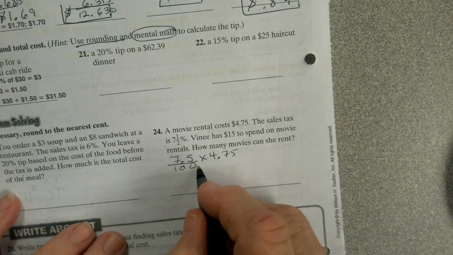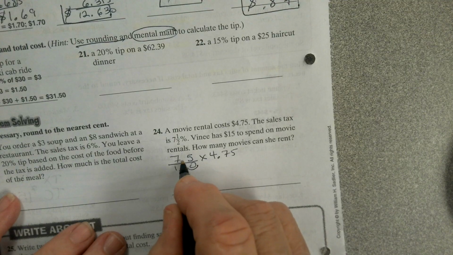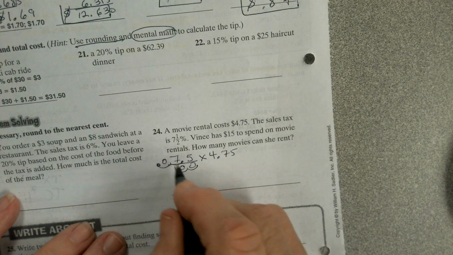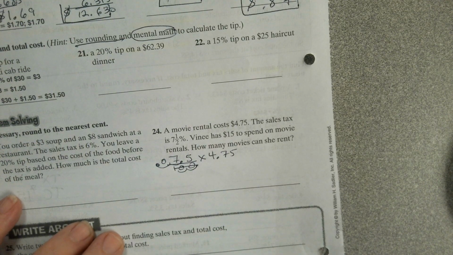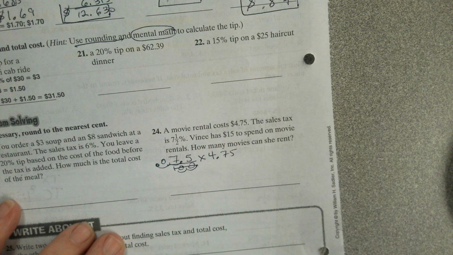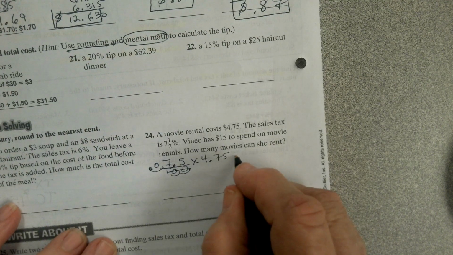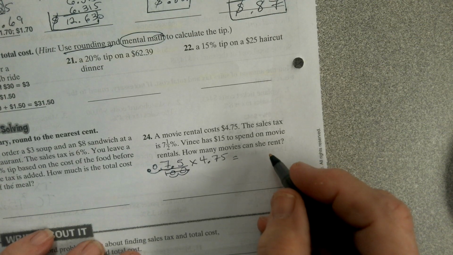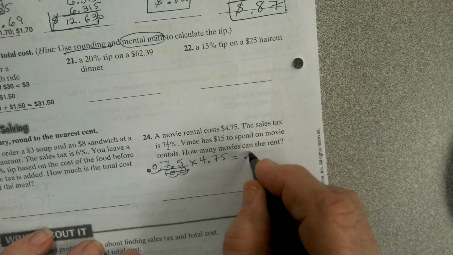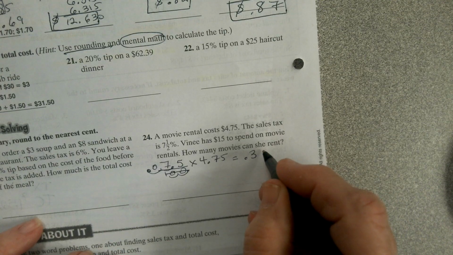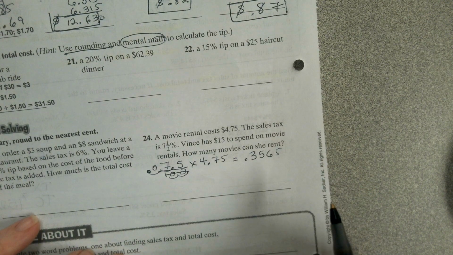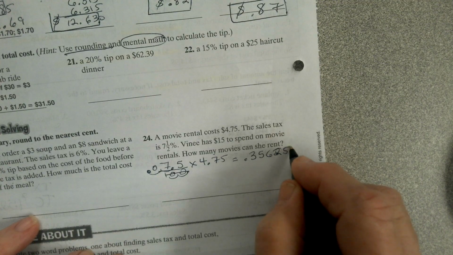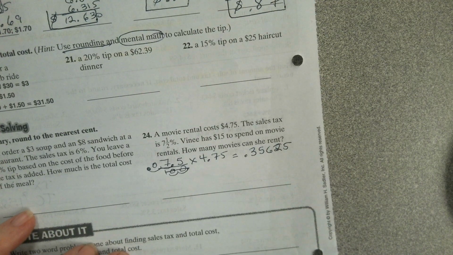In fact, I'm going to move my decimal right away. So you can just go 0.075 times 4.75. And what does that come to? Okay, let's speak louder. What? 0.35. So that tax is 0.35625. All right. So this tax is about how much?